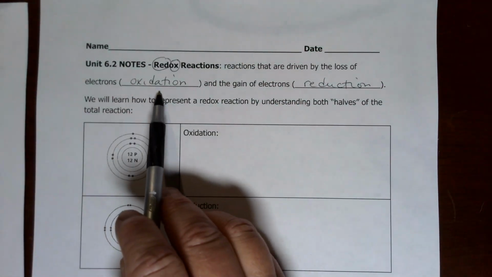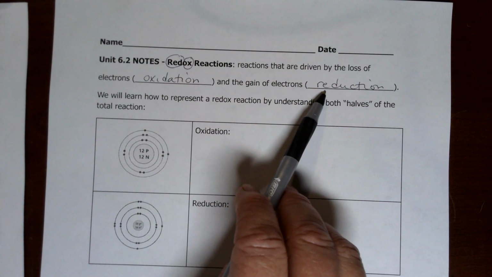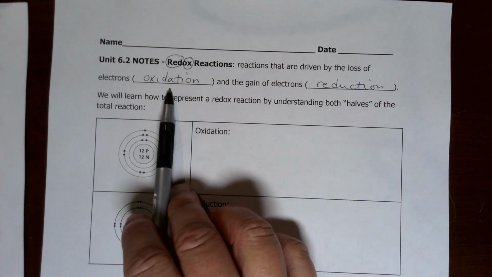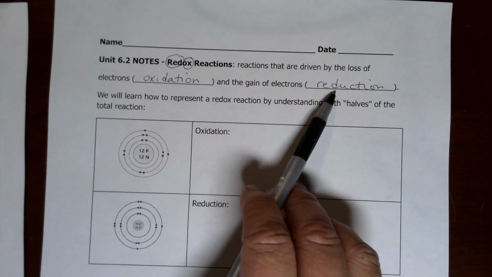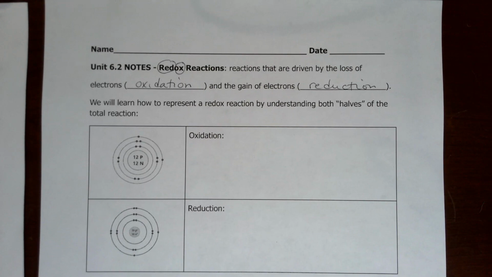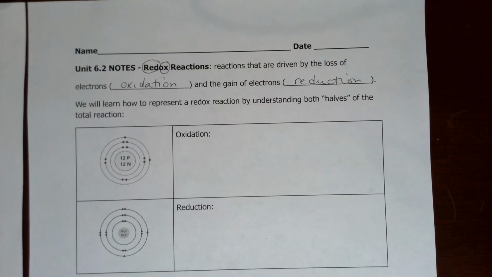You can't have a loss of electrons unless there's some other chemical species that wants to gain them. You can't have oxidation without reduction. You can't have reduction without oxidation. We're going to learn how to represent a redox reaction by understanding both halves of this total reaction.